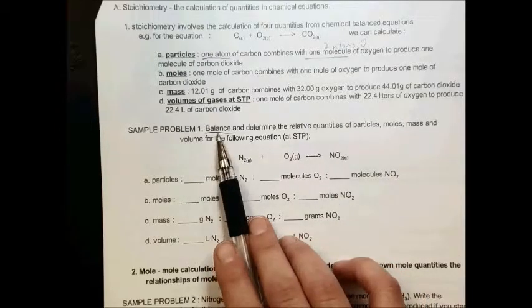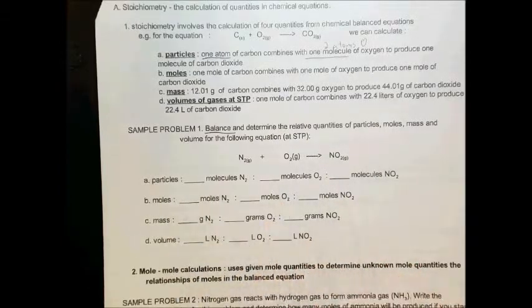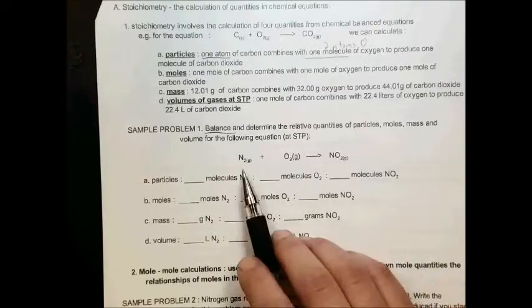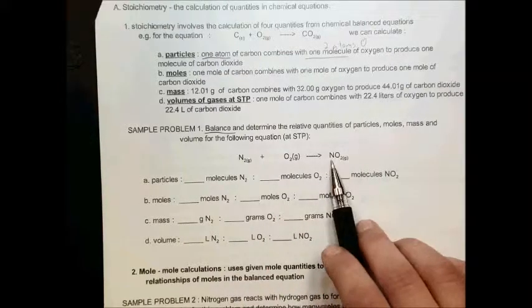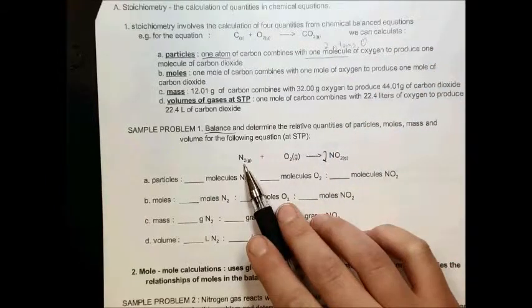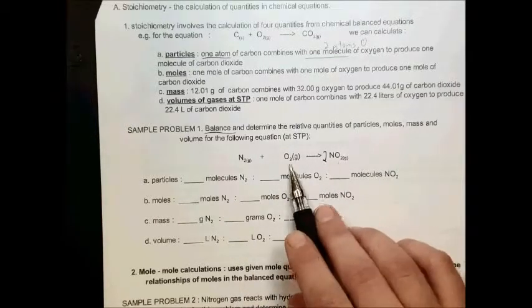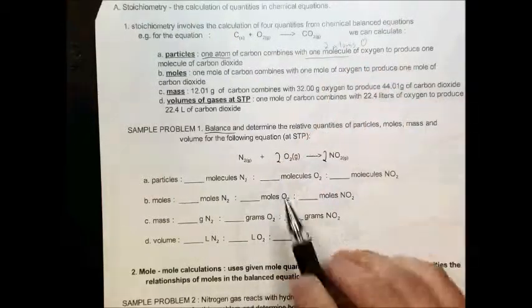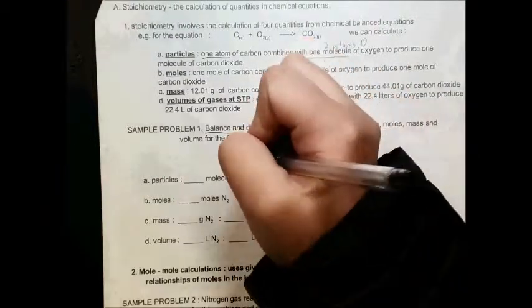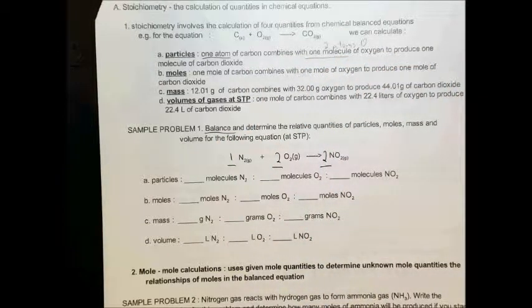The directions say to first balance this equation and then use it to determine the number of particles, moles, mass, and volume of each of the reactants and the product. So we need to balance it. I'm seeing 2 nitrogens and only 1 nitrogen in my products, which means I'll need to multiply my products by 2 at least. So now I have 2 nitrogens, but in my products I now have 4 oxygens, 2 times 2, which means that I need to multiply this by 2 as well to make it have 4 oxygens. You can imagine that there's a 1 right there. 1, 2, 2 is the balanced equation for this process.